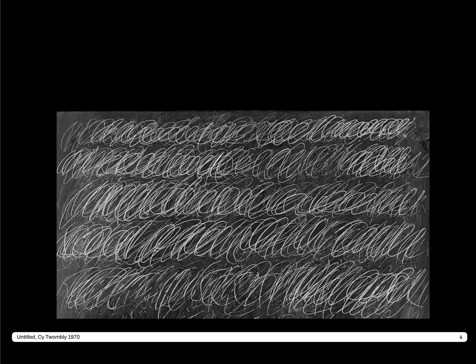And then here, line can create mood or have different kinds of variety and show movement. Our eye tends to follow line.